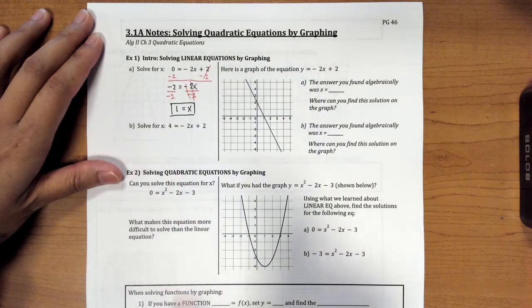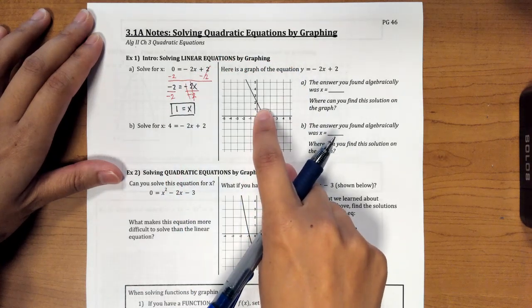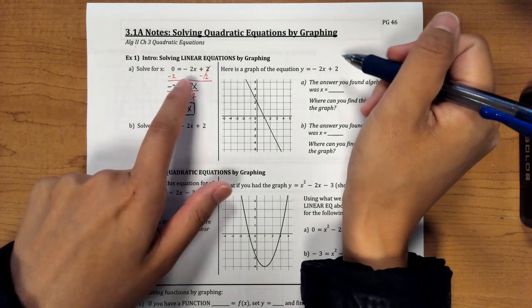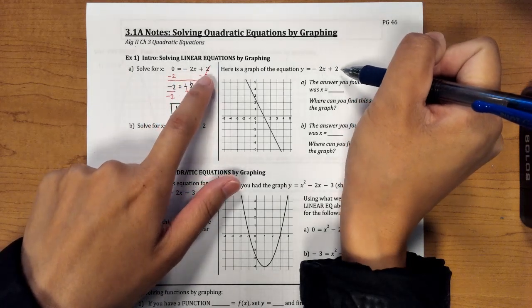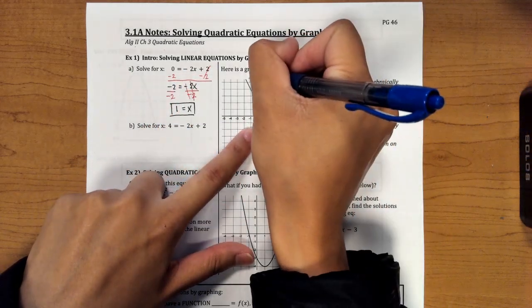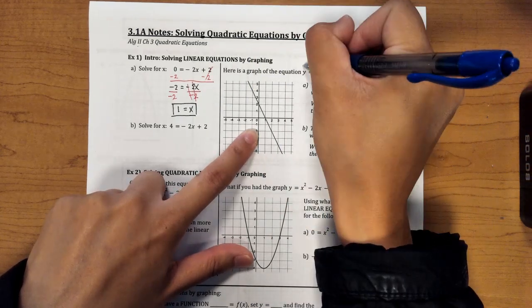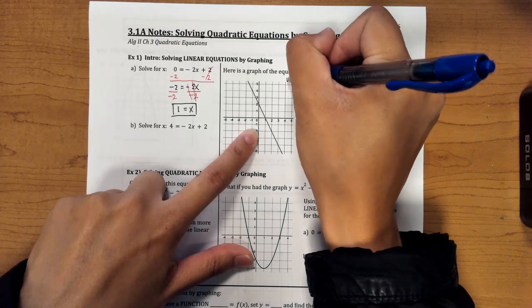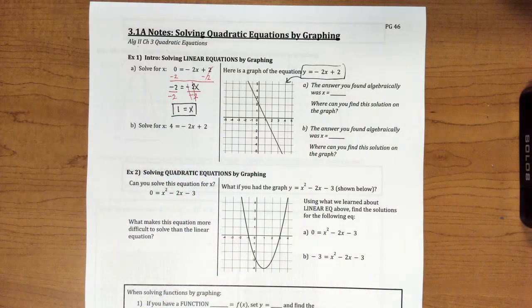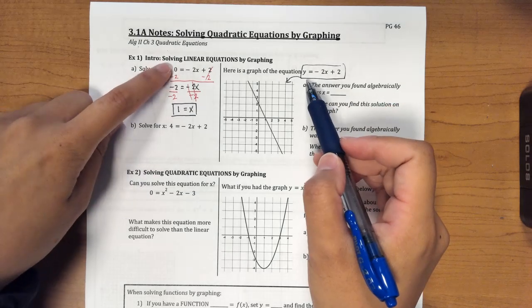Now let's take a moment and look at what that means here on this graph. Okay, so this graph is negative 2x plus 2. So this line right here, this function is this graph, okay? So you'll notice that everything is the same except that instead of a y, over here we have 0.